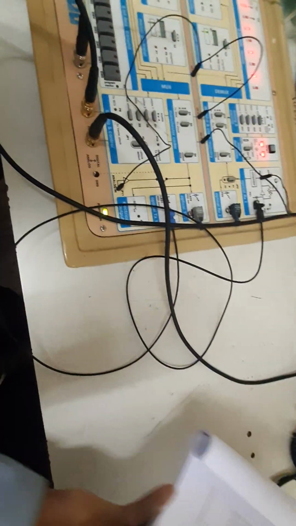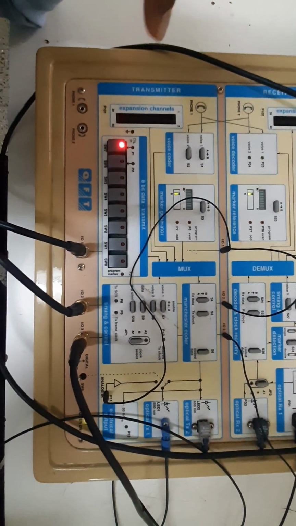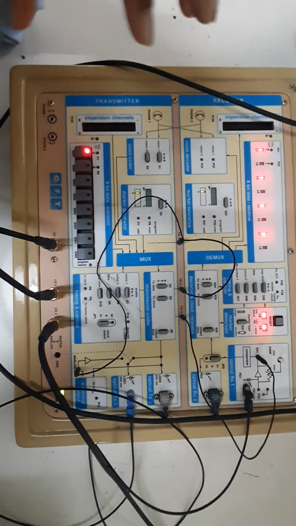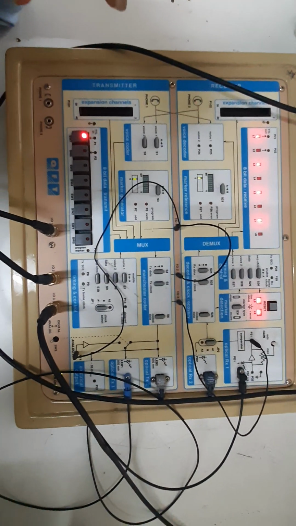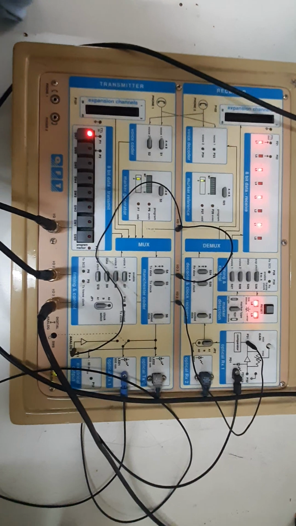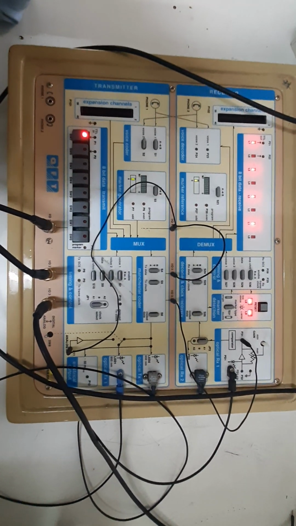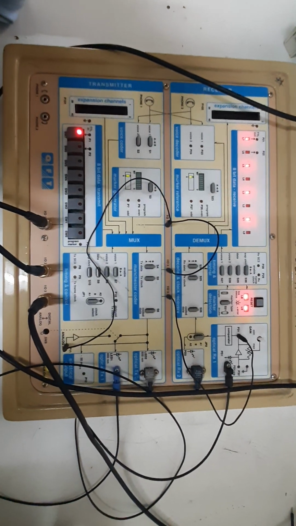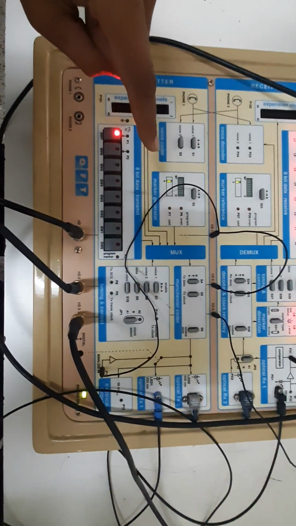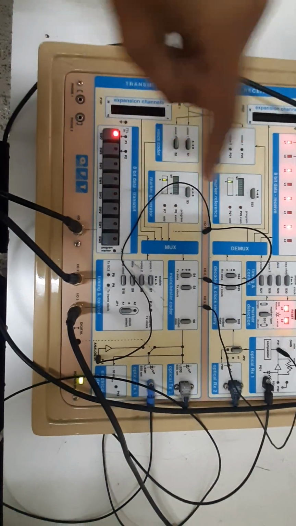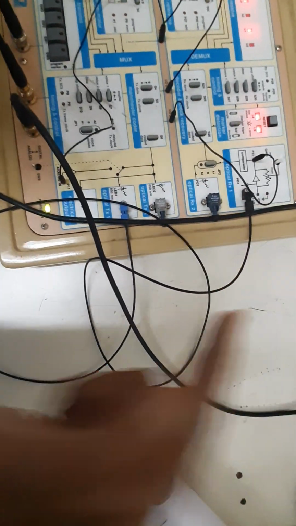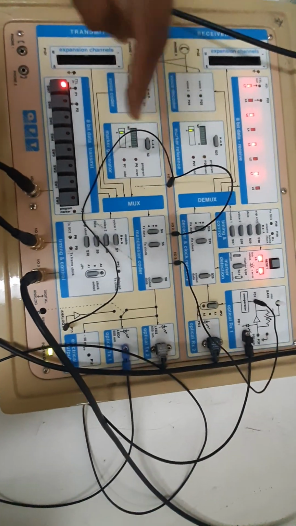So let's see the kit first. This is the optical fiber transceiver kit we have already demonstrated in the first practical on numerical aperture. The procedure for establishment of the link was already discussed in that earlier video, and we can share a separate video on link establishment if required. The initial procedure was that we connect a 1 meter fiber between LED 1 and PD 1 and establish the link. The link has already been established.